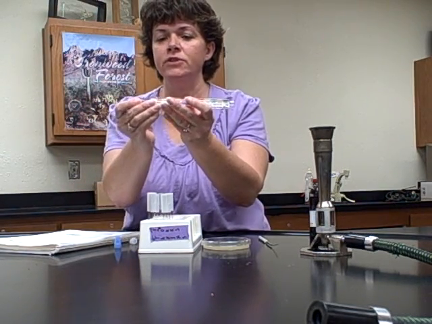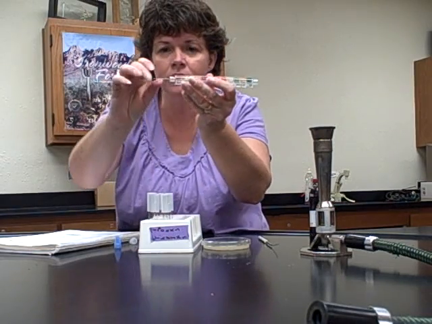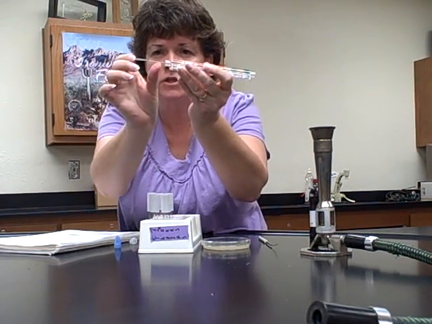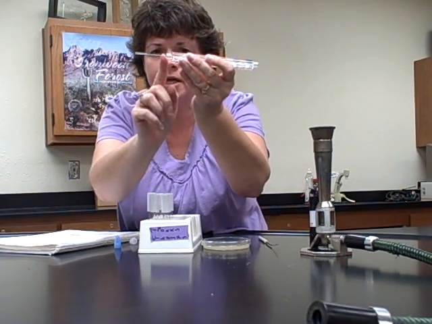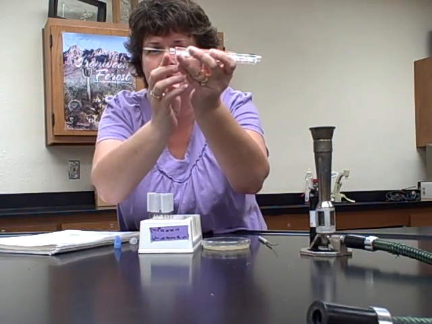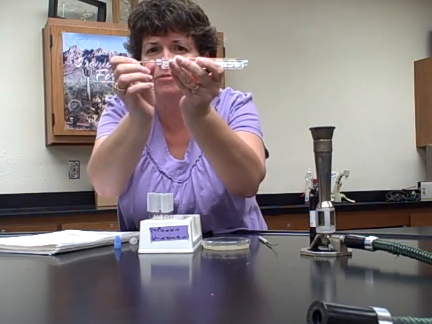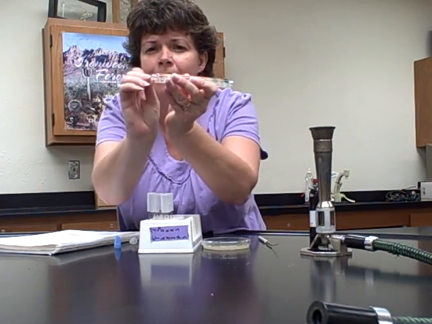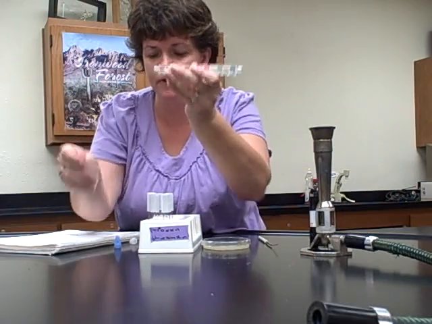Okay, then after you do that, there's a little notch right here. So here's the wire, and there's a little notch right here. You're going to put it to where it goes to that notch on the end of the tube itself, and then you're going to point it away from you, and you're going to break it. Okay, and it breaks right off.